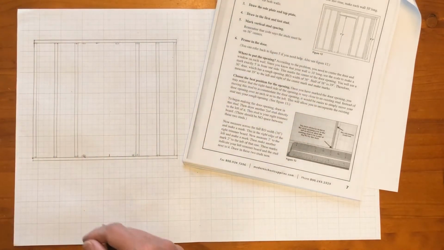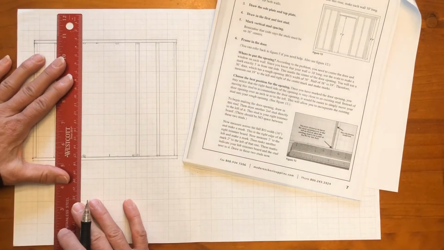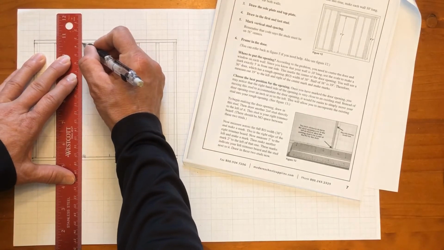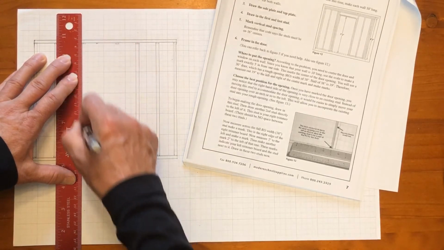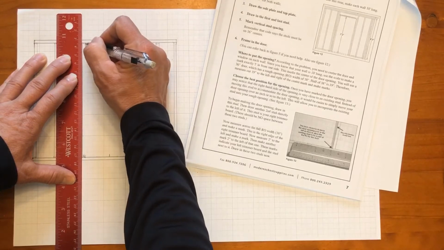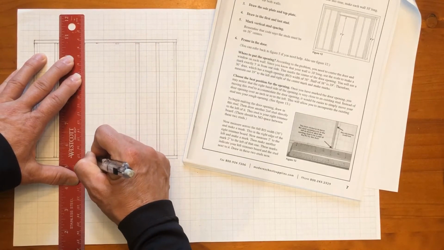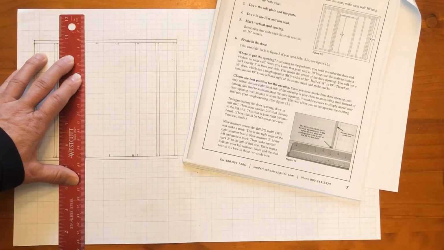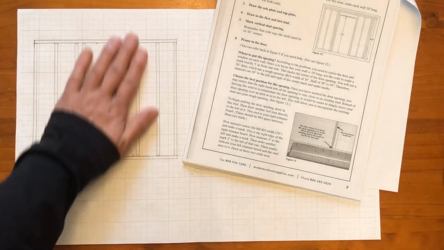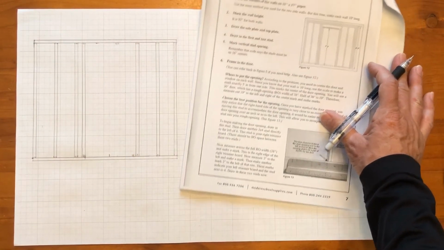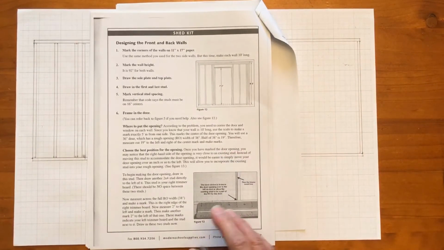This is another stud. This is going to help hold our door. Okay, the edge. So that's that one.